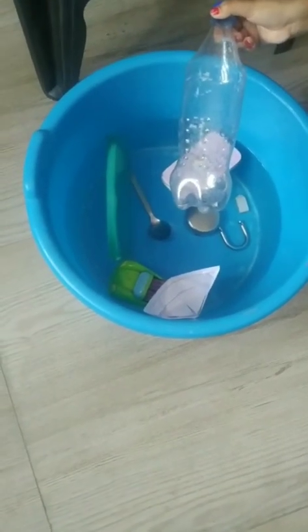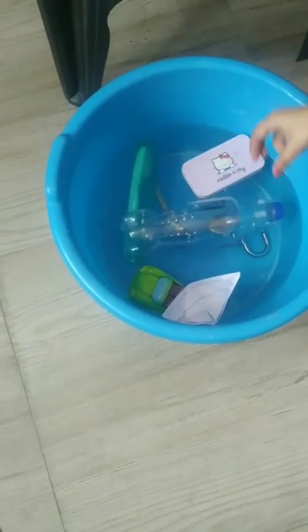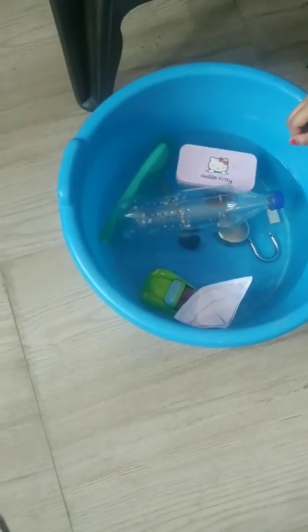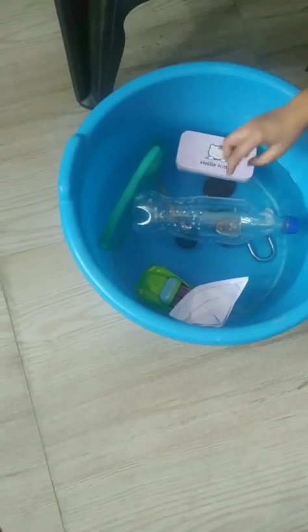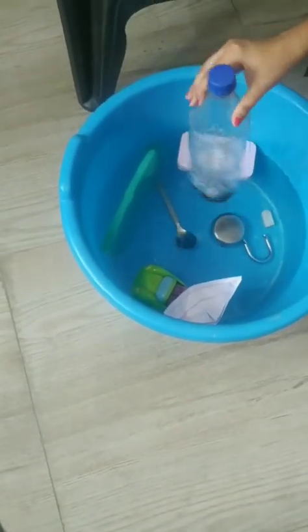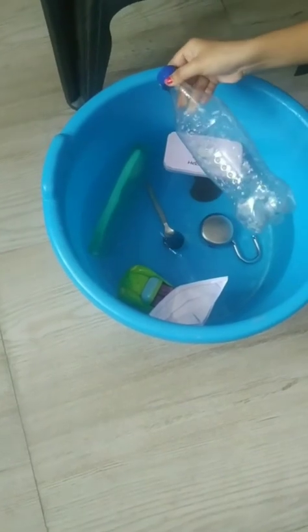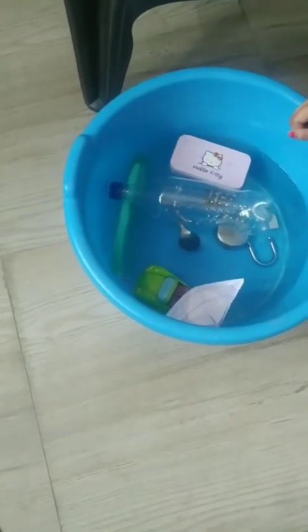Okay, let's put it inside the water. Then we will see. Oh, it is floating because it is very light. See how light it is.